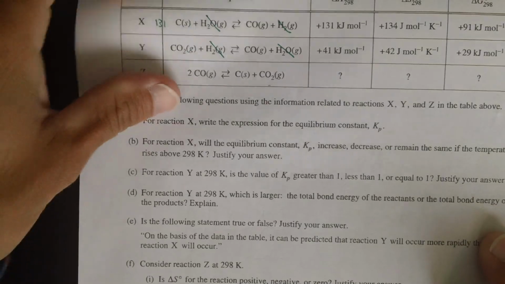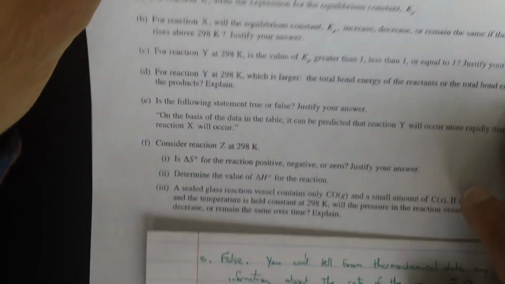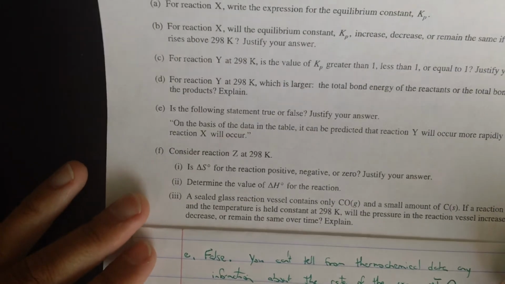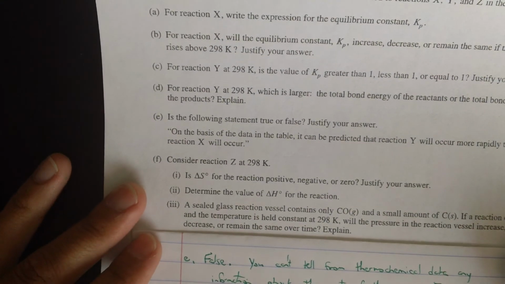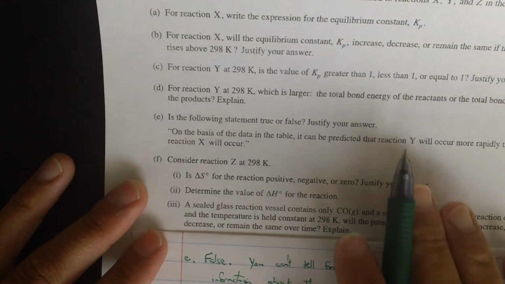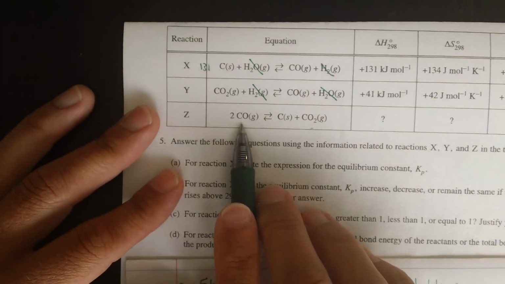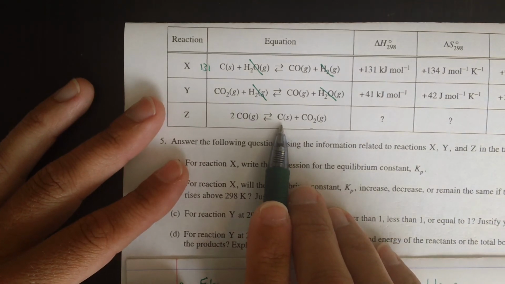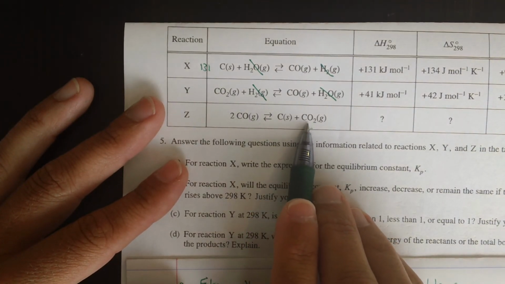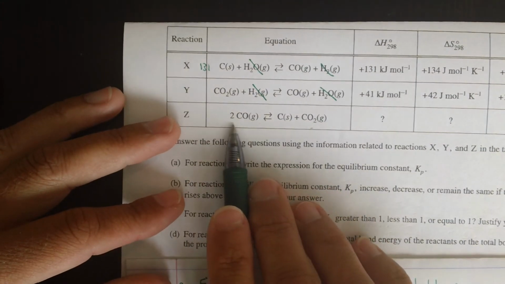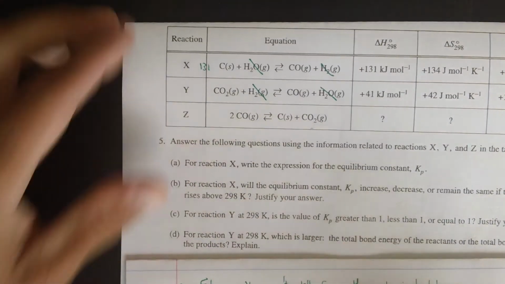And then part 3 on F says a sealed glass reaction vessel contains only carbon monoxide and a small amount of carbon. If the reaction occurs at the temperature and the temperature is held constant, will the pressure increase, decrease, or remain the same? If all we've got is carbon monoxide initially and carbon initially, which way does this reaction have to shift? That means that's 0. So the reaction has to shift to the right. So we are going to go from 2 moles of gas to 1 mole of gas.